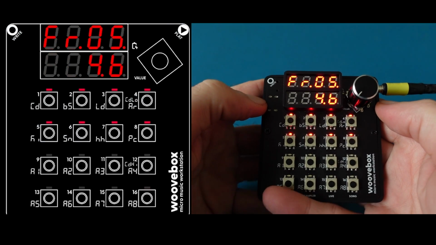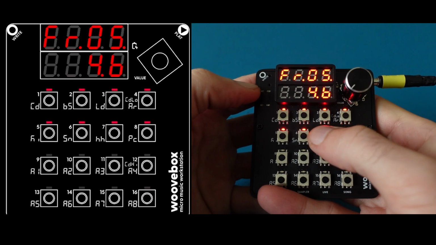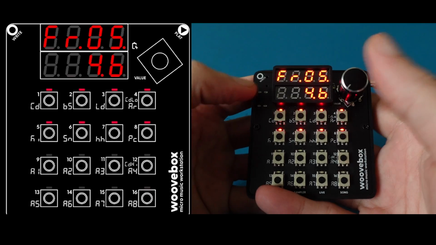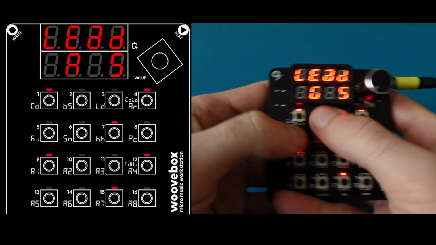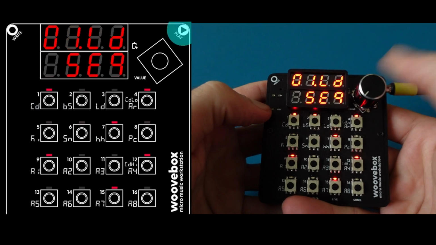So, that's how you use song mode. But you may ask, well, how do you do a B section? Aha! Let's check that out right now. So, we're going to go to this track.